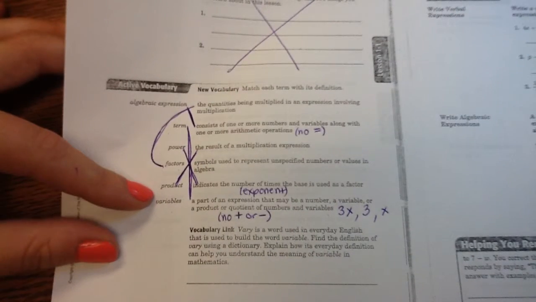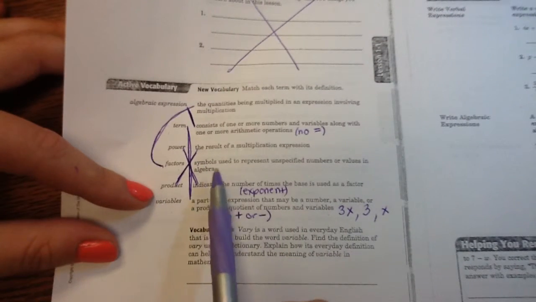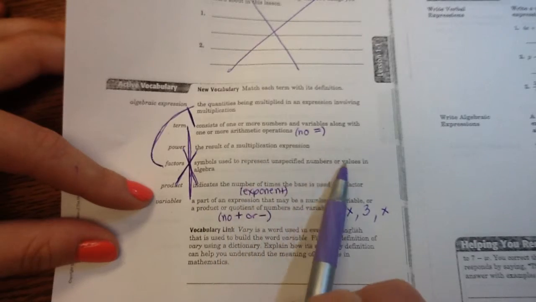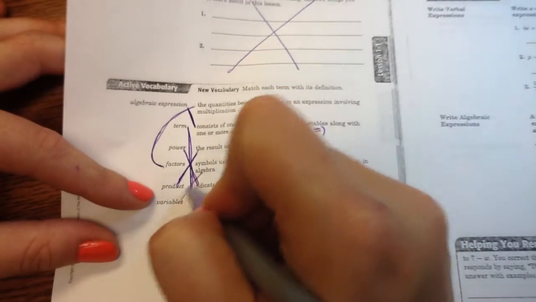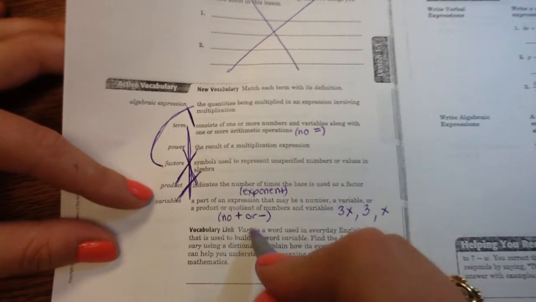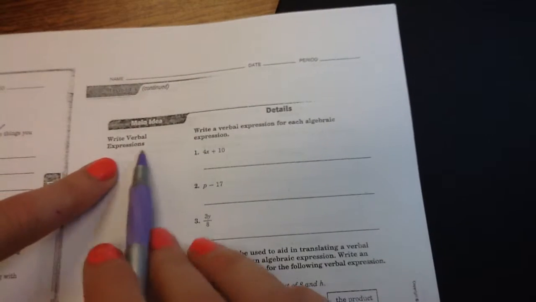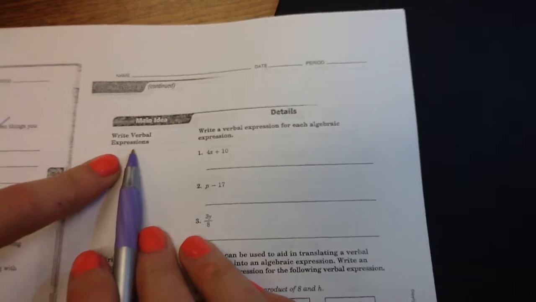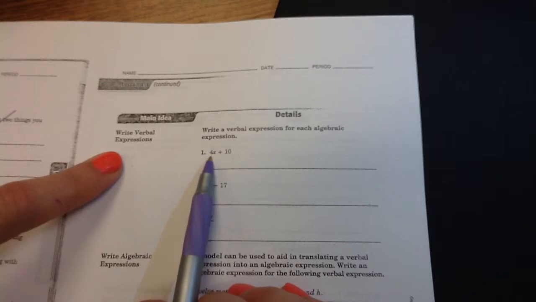And variables are symbols used to represent unspecific numbers or values in algebra. And you guys learned that one last year. Okay. We're going to skip the vocabulary link. We're going to come over here and we're going to now write out these verbal expressions using words. So we have 4x plus 10.